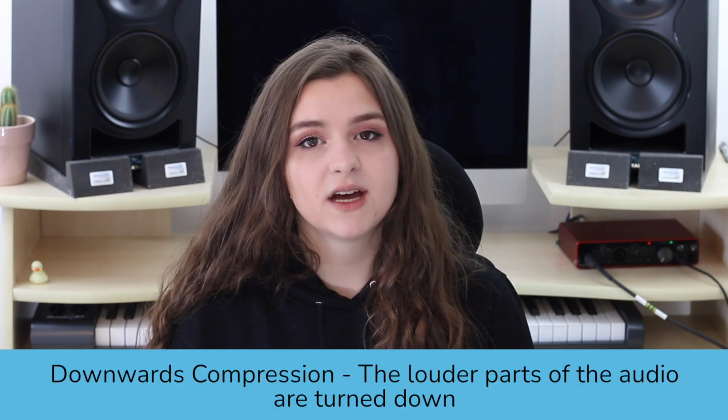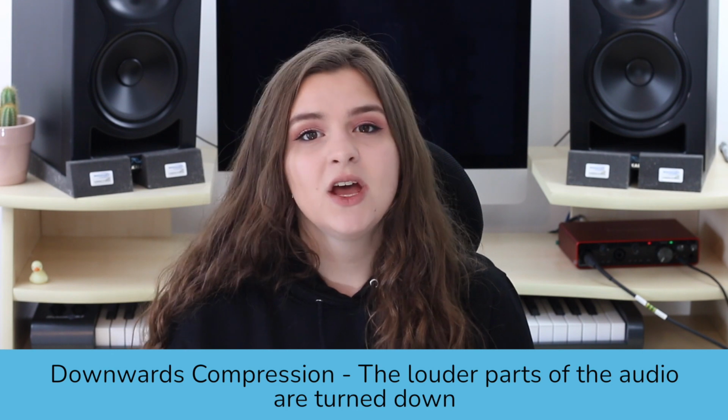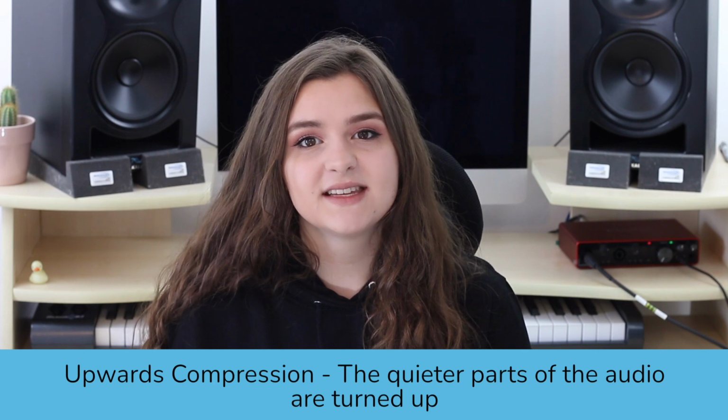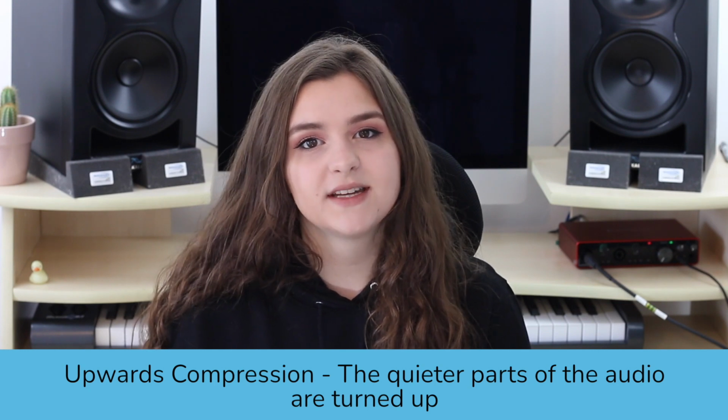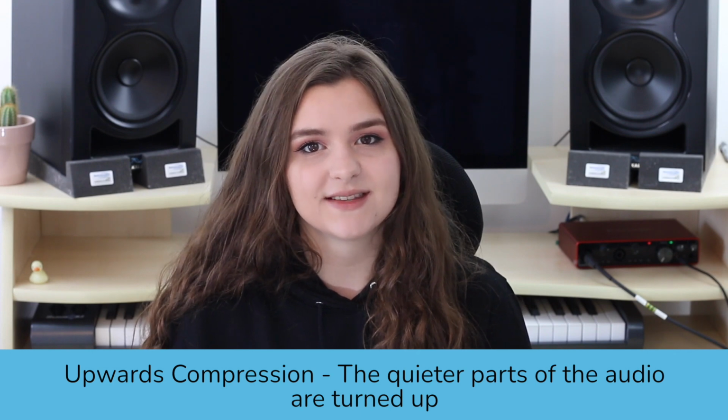With downwards compression, the loudest parts of the track are turned down to make them closer in volume to the quieter parts. We decide which parts of the audio are turned down by setting a level, above which the signal gets compressed. This level is called the threshold. Any signal above the threshold will be turned down. The opposite of this is upwards compression, where the quieter parts of the track are turned up to make them closer in volume to the louder parts of the track.